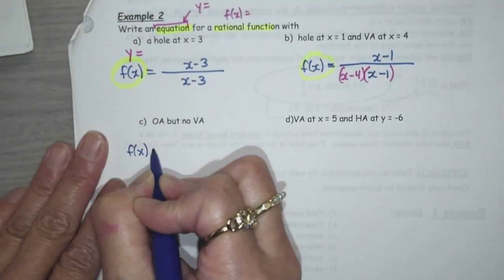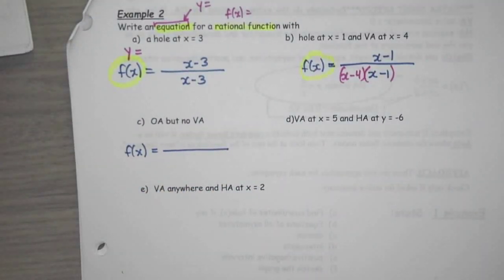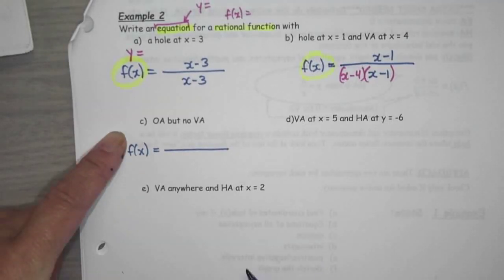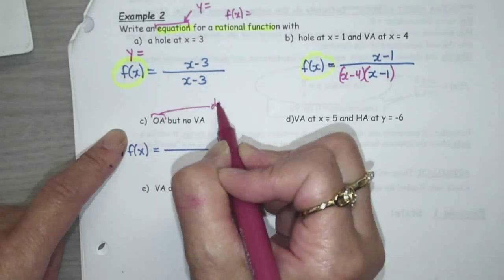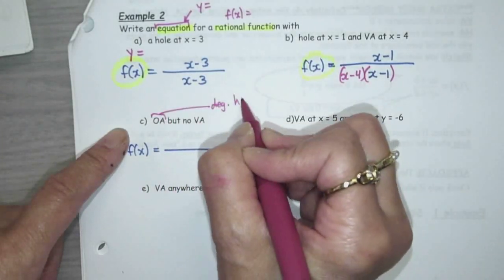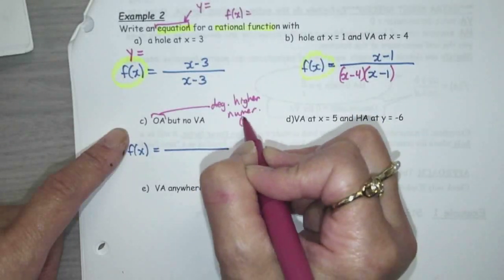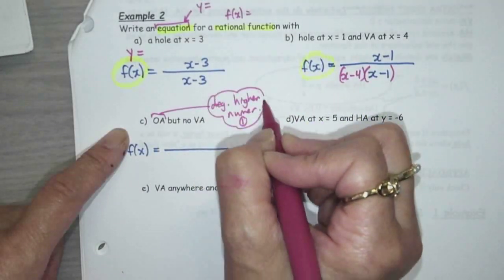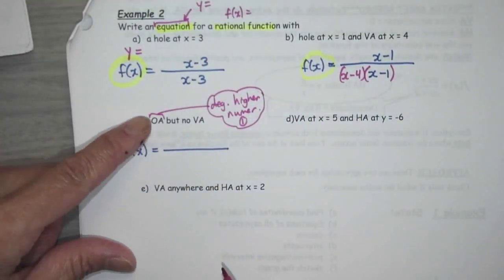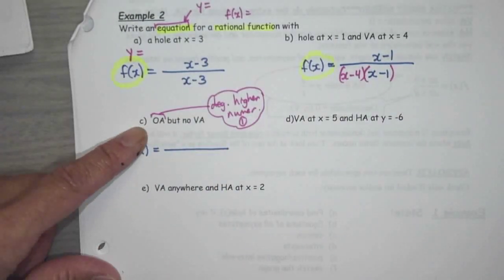All right, this is new. Oblique asymptotes. We already know it's rational, so I set that up. Oblique asymptote. If it's oblique, I know a couple things. I know that the degree is higher in the numerator, by 1. So again, just a note to myself. I want the degree in the numerator to be higher by 1.